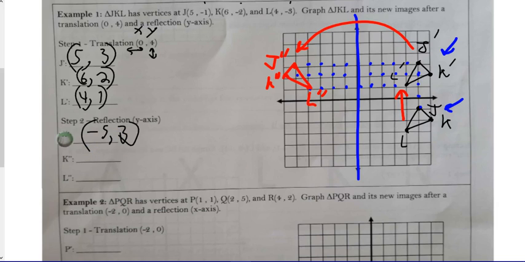K double prime is at negative 6, 2. And L double prime is at negative 4, 1. Now, if you notice a pattern, and this is also on the cheat sheet, there's another way for your brain to process it. Look at step 1 and step 2. The points are almost exactly the same, except all the x coordinates are opposite.